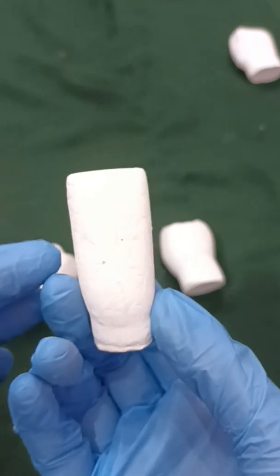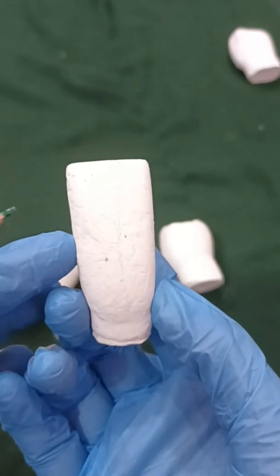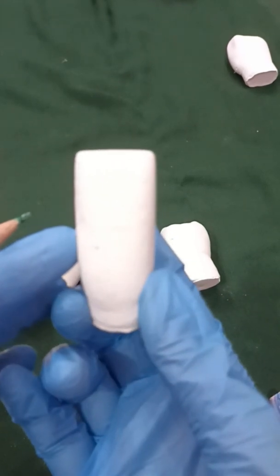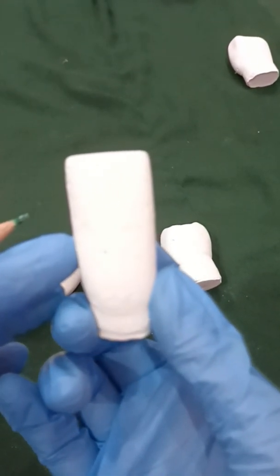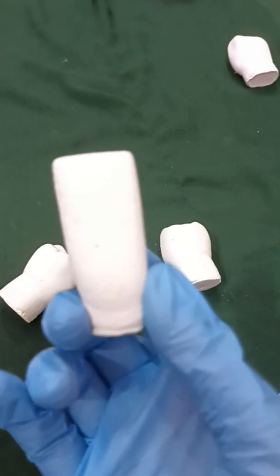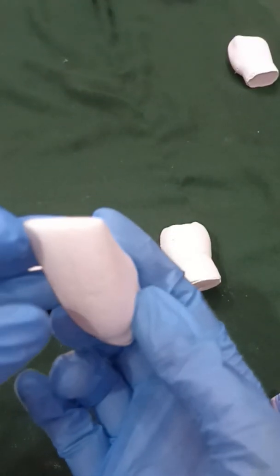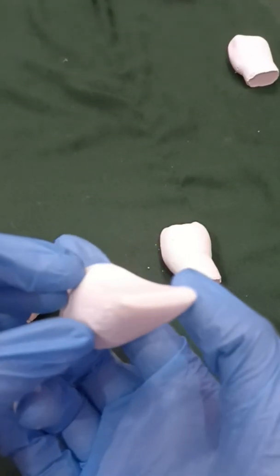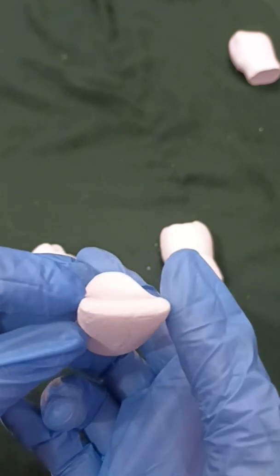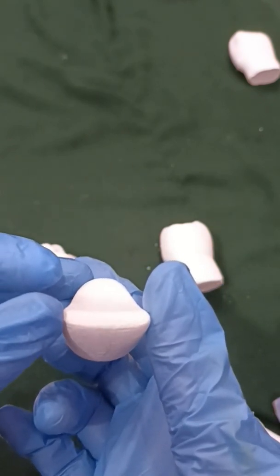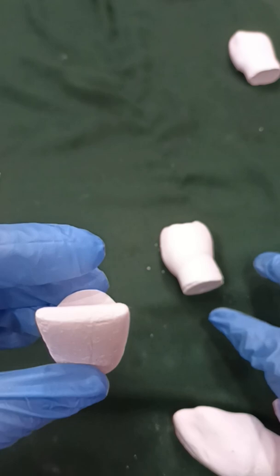So let's talk about the labial aspect of the mandibular central incisor. This is the smallest tooth and its narrowest tooth mesiodistally. This is the mesiodistal dimension, and it is the narrowest of all the teeth in the oral cavity.